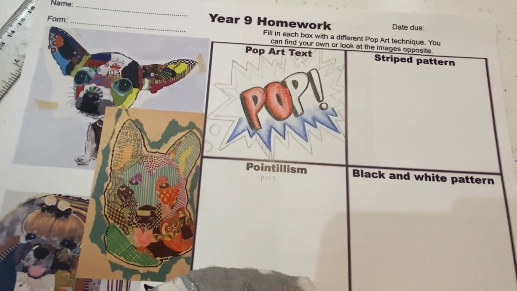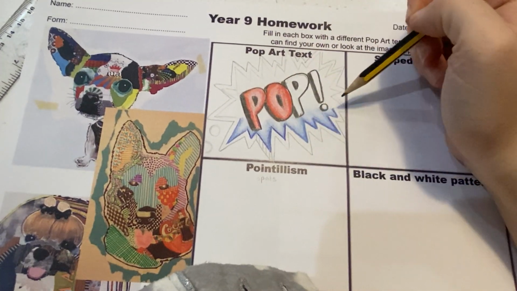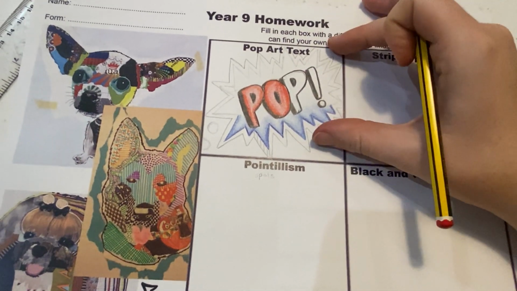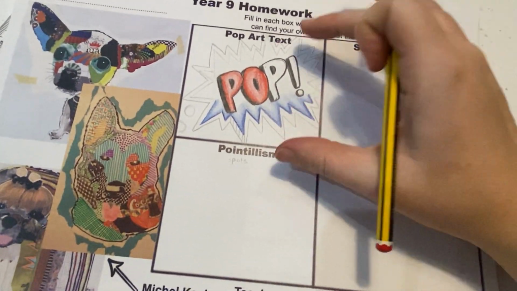It's not just, okay, I've written bang. Now you need to add all of the details in. You need to add all of the colour techniques as well. So that is the one I want you to focus on. If you don't get past that, that's perfectly fine. Do not worry. Just focus on getting that one done.